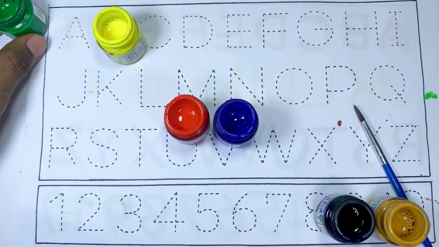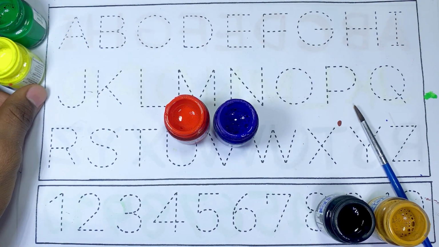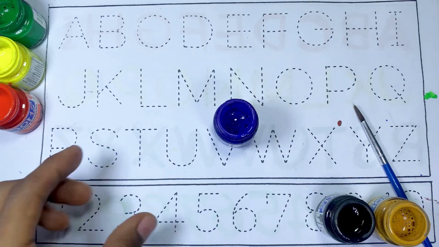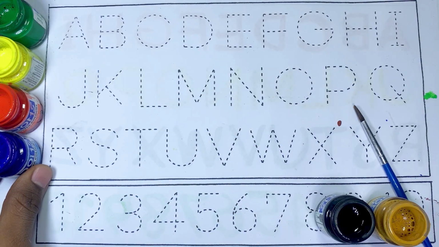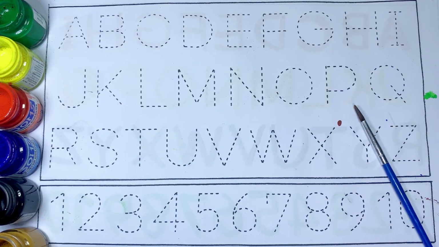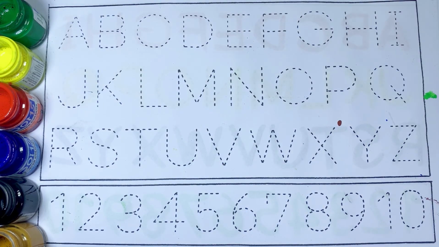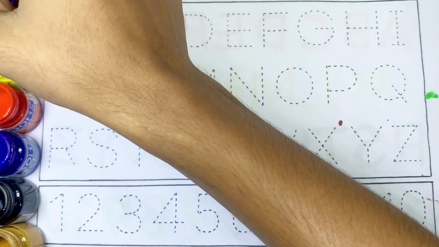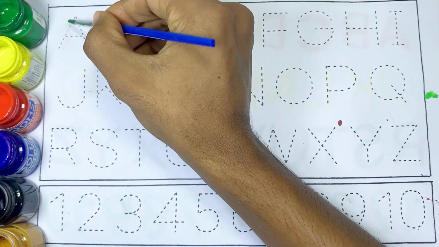Green color, yellow color, red color, blue color, black color, and yellow ochre color. So kids, now you draw alphabets, and first you draw A and use green color.